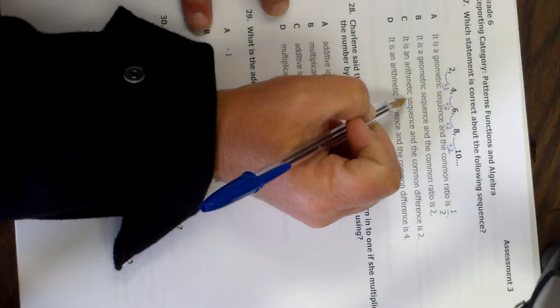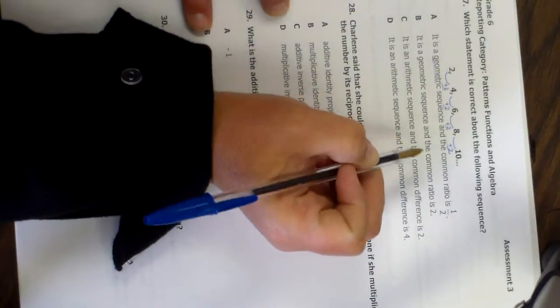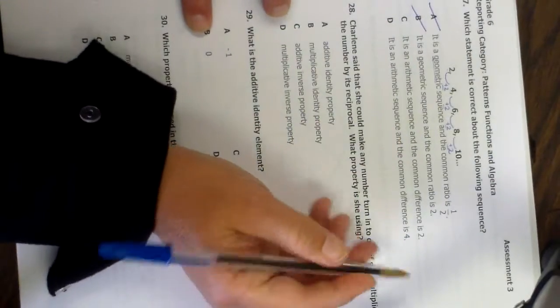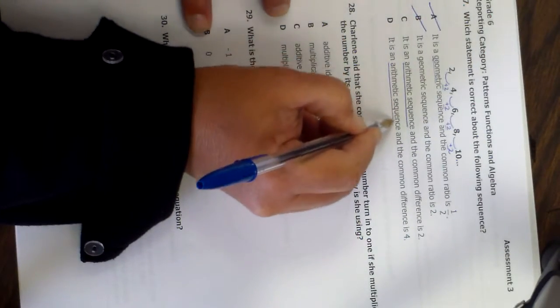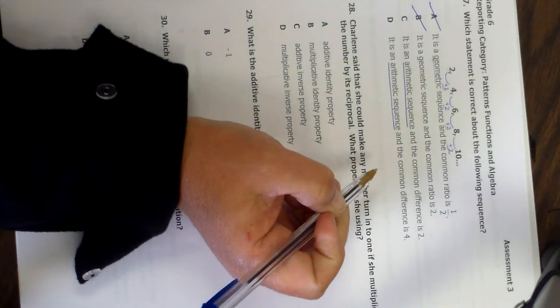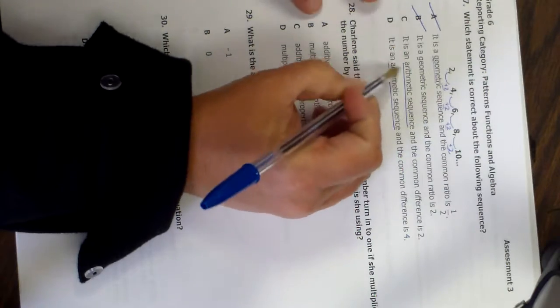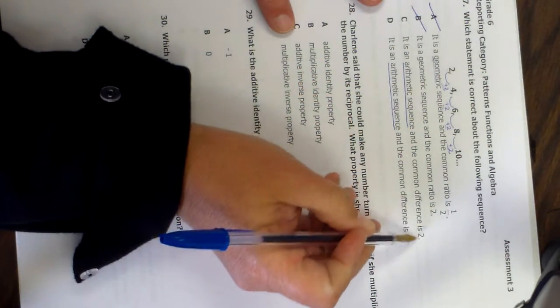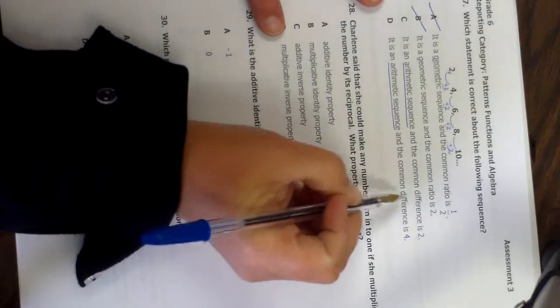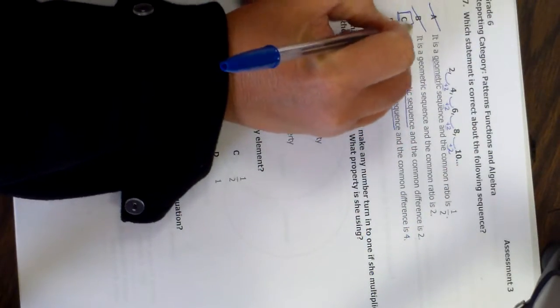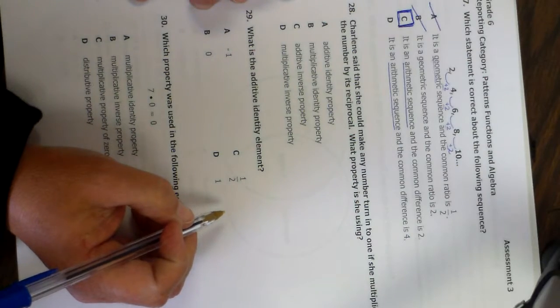Arithmetic, adding. Geometric, multiplying. So this cannot be a geometric sequence. It must be one of these two, which are arithmetic, because we are adding 2. Is it an arithmetic sequence with a common difference of 2? Or is it an arithmetic sequence with a common difference of 4? Well, no brainer. If we're adding 2 to get from one position to the next, then it is an arithmetic sequence with a common difference of 2.